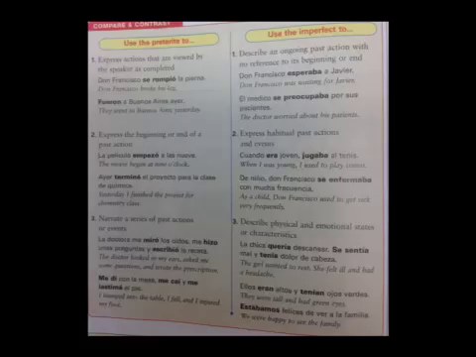Alright, today's lesson is on the differences between the preterite and the imperfect. So in my last video, I kind of went over this. We're going to go over it a little bit more, and you're going to have specific practice that focuses on whether you can tell the difference between the preterite or the imperfect.